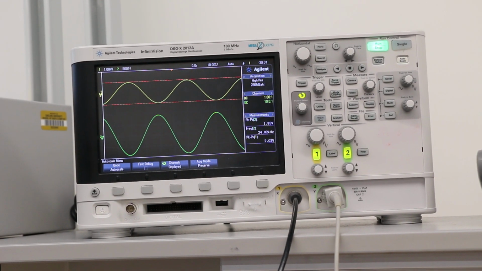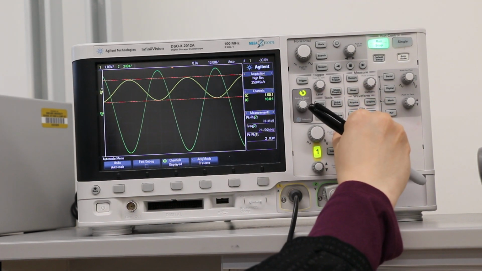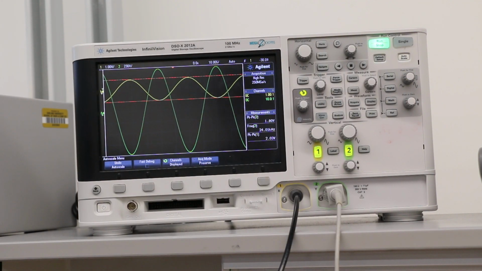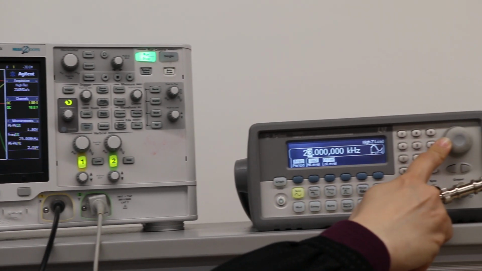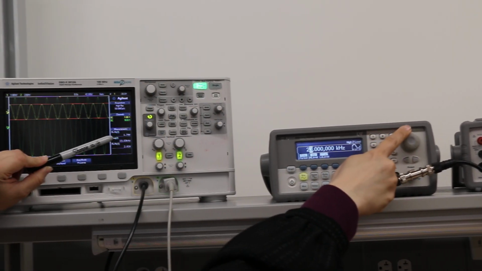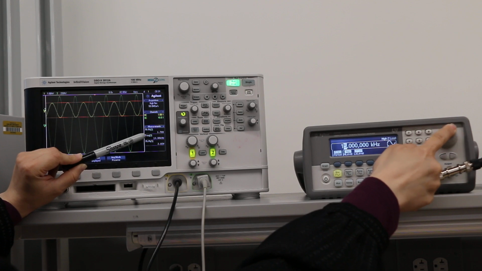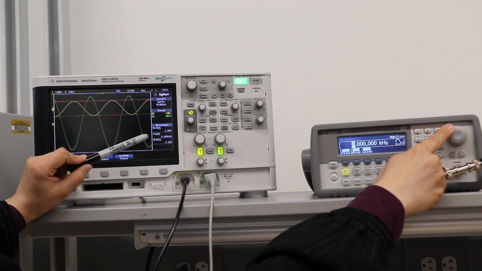So at 24 kilohertz, the maximum voltage is 1.80, and 1.80 divided by root 2 equals 1.27. So now let's decrease the frequency. I'll increase the number of cycles here. So peak to peak 1.8 divided by root 2 should give us 1.26 or 1.27.